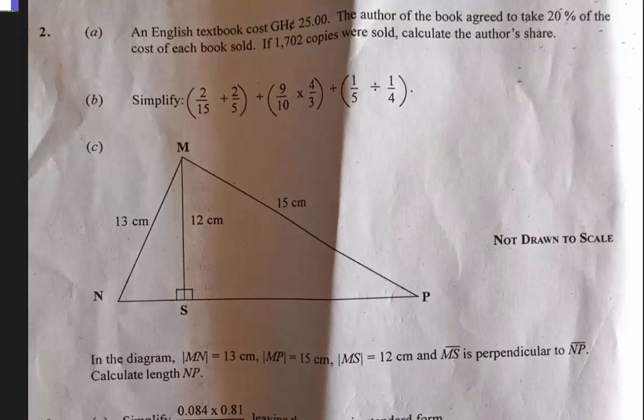The author of the book agreed to take 20% of the cost of each book sold. If 1,702 copies were sold, calculate the author's share. And of course, that is what we are going to do at the moment, to calculate the share of the author of the book.